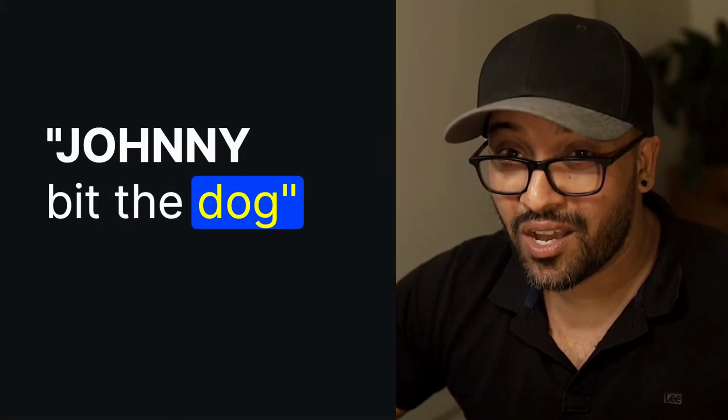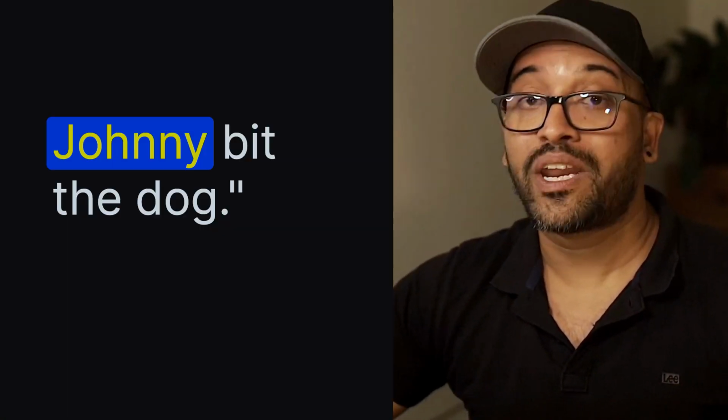And it's super important. You'd be surprised how important this is. Look, Johnny bit the dog? Sounds like shock. Johnny bit the dog. Statement of fact. See the difference? Same words, just completely different based on intonation and emphasis. Prosody is how humans layer intent and meaning and emotion onto the language.